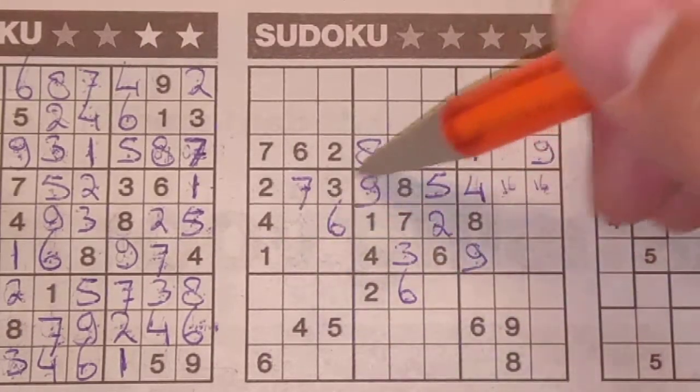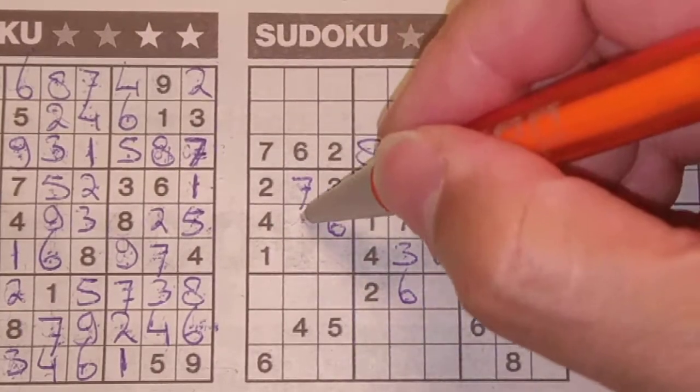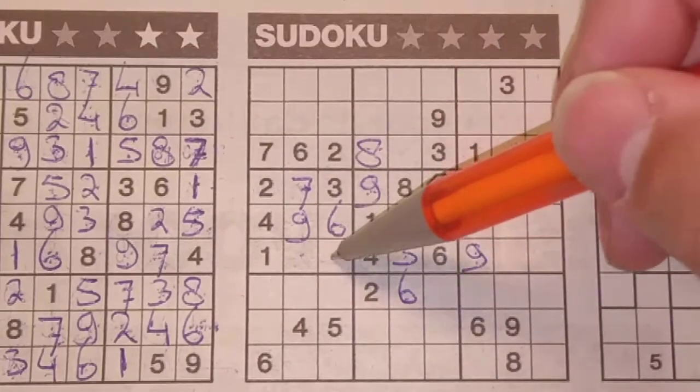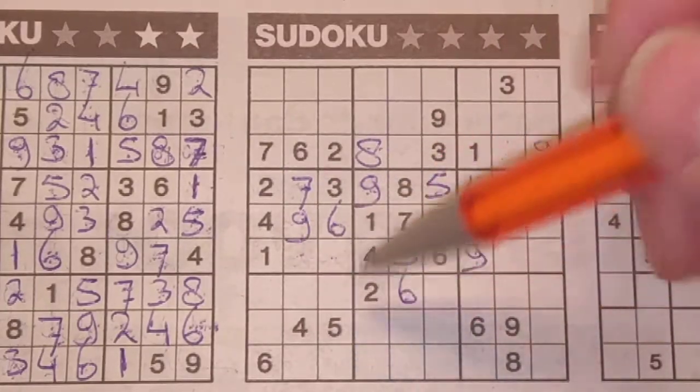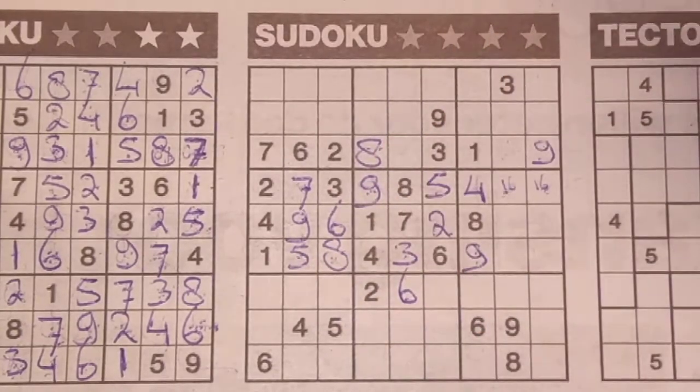9 in this row, 9 in that row. So in the middle row, the only place for the 9 should be here. 2 numbers left in this big square for the numbers 5 and 8. We have a 5 here, no 5 there. 5 should be here and the 8 goes there.